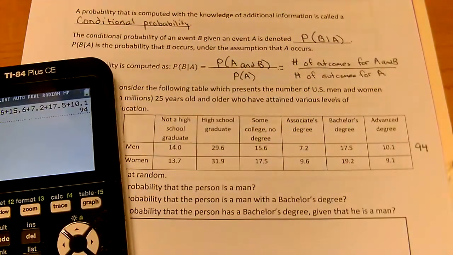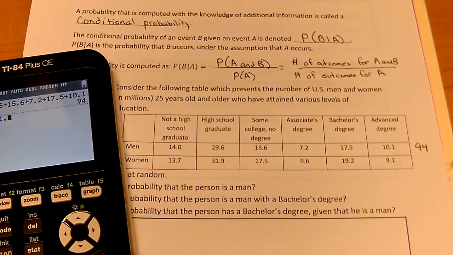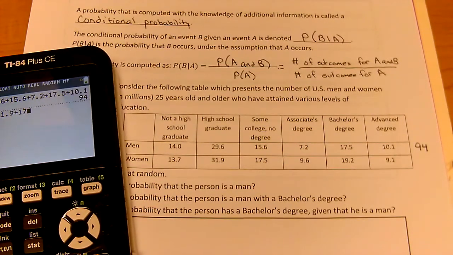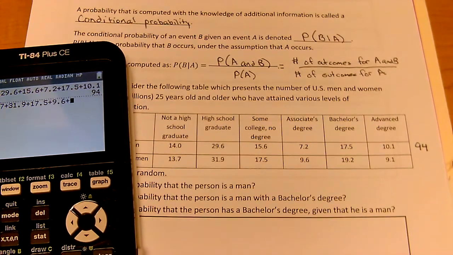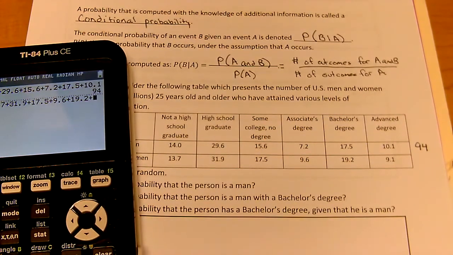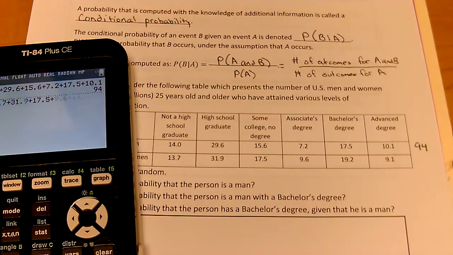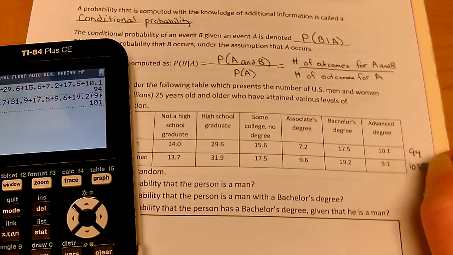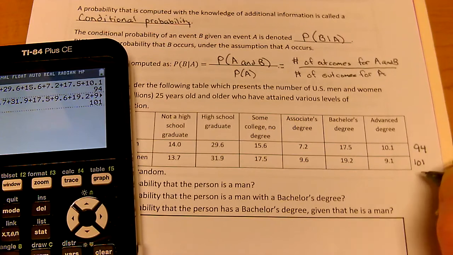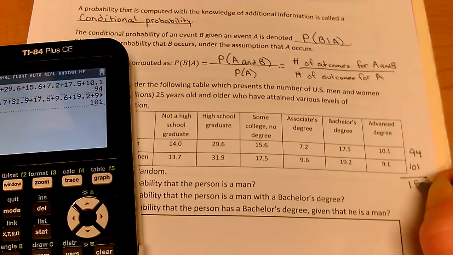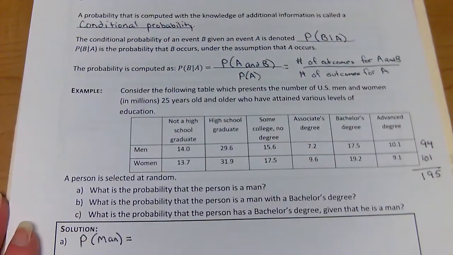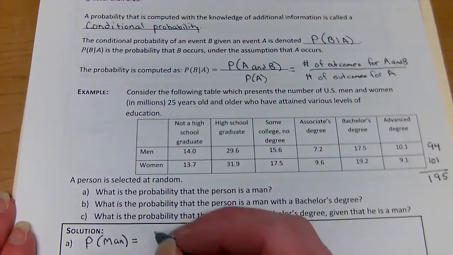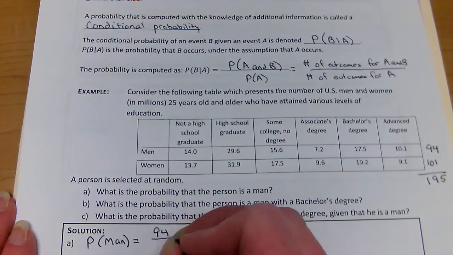The women, I get 101 million. So that means our total is 195. So the probability that we just randomly pick someone and that person is a man would be 94 out of 195.